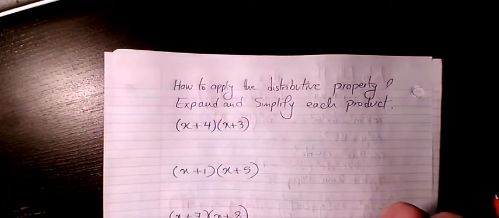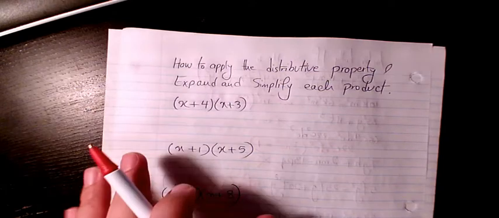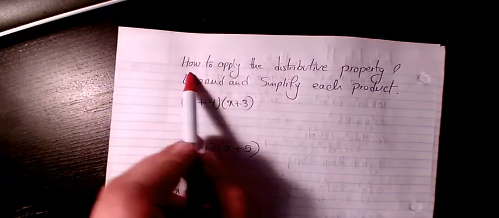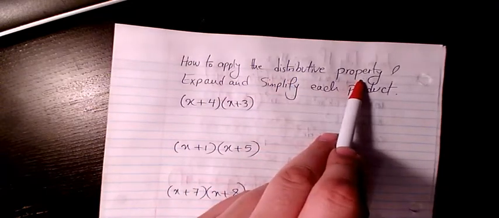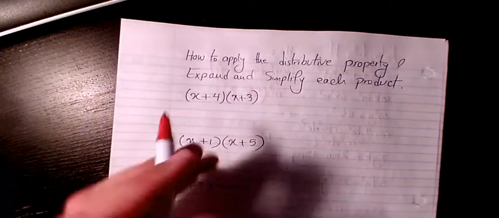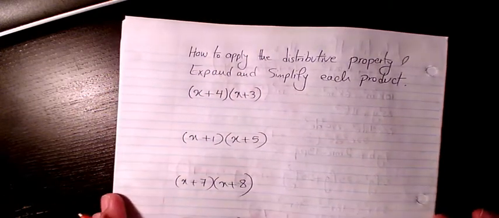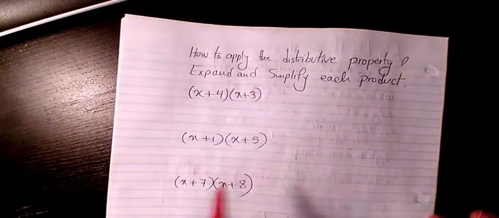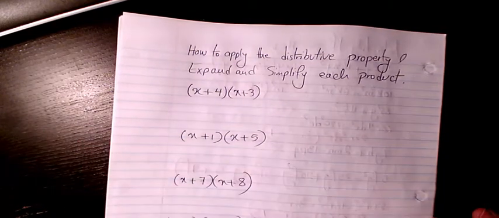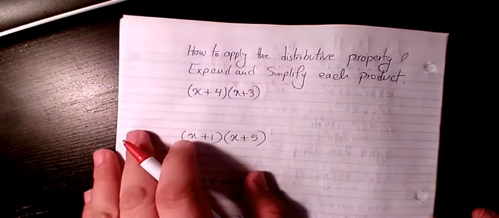In this example, I want to show you how to apply the distributive property and how to expand and simplify each product. So we have different kinds of expressions here, and I listed different examples, and they are basically good for high school students, grade 10, but it can be used for any other person.